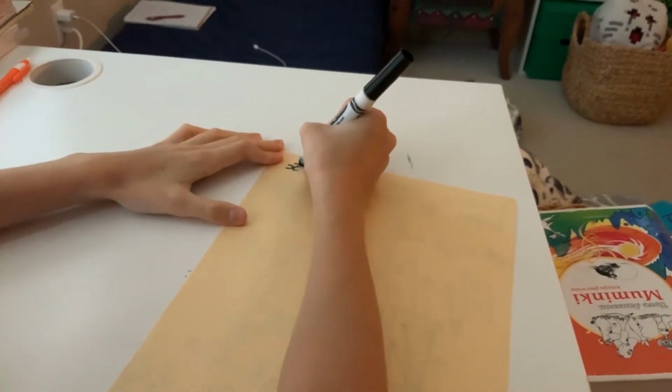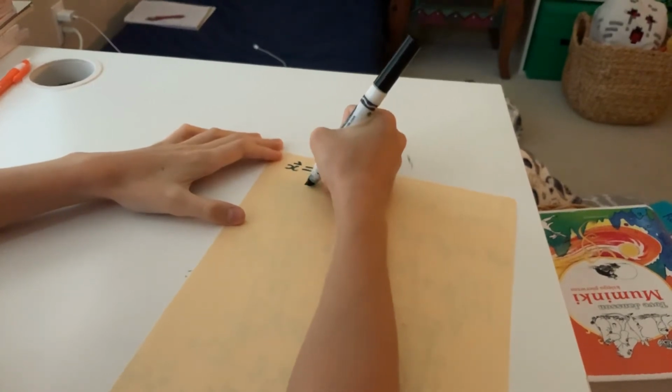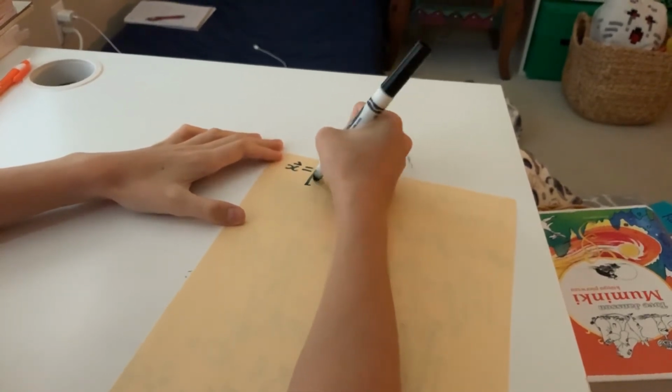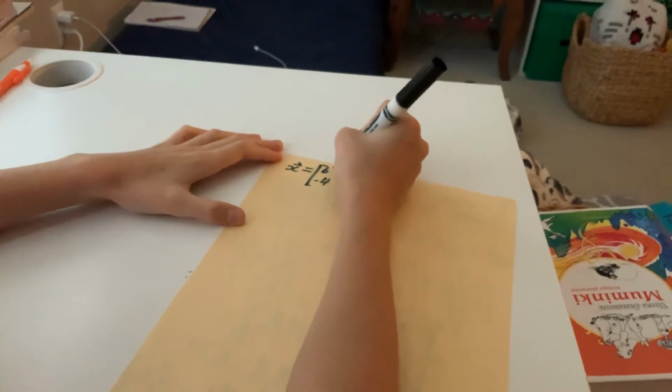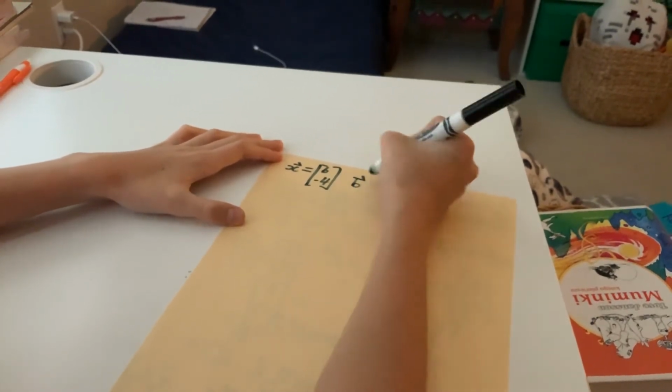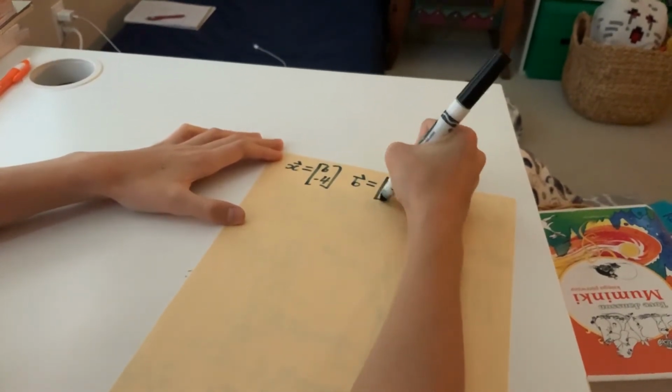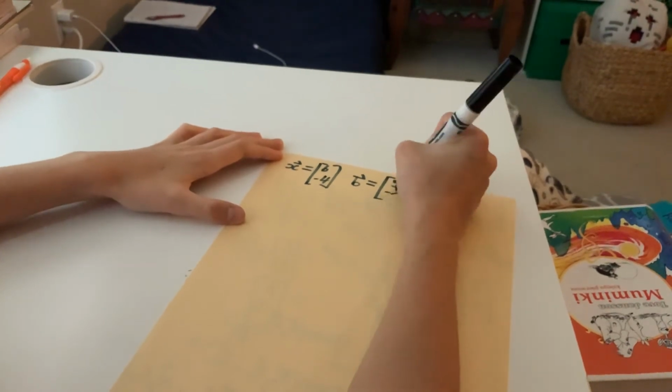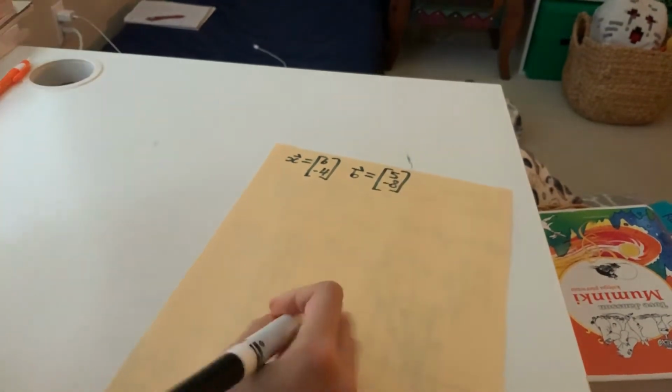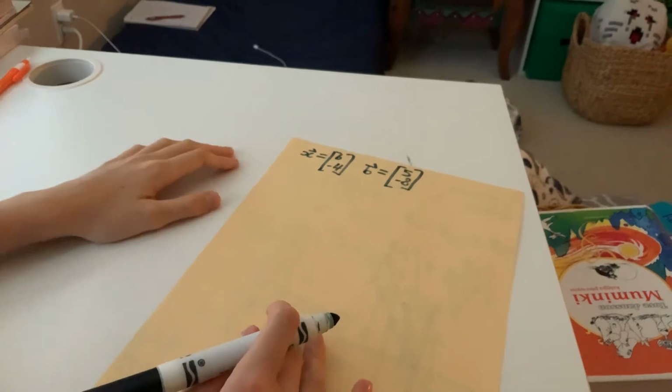So vector x, set that equal to (6, -4). Set vector b equal to (5, -8). Whether we're going to be really using them heavily is the question, but we'll just have them there just in case.